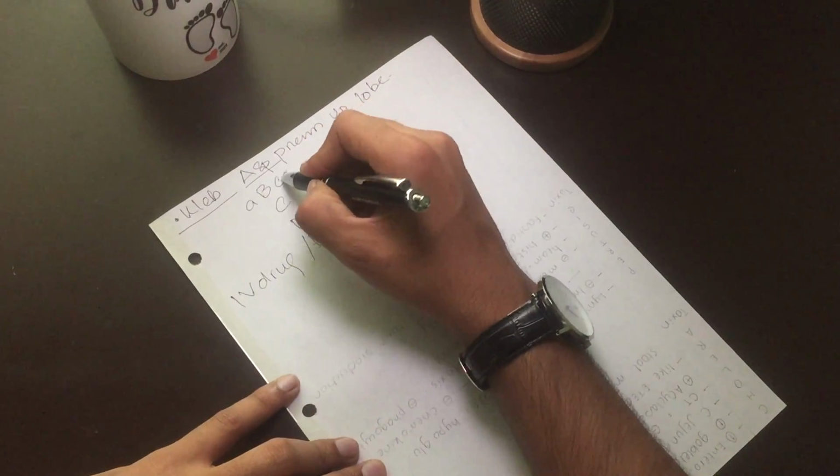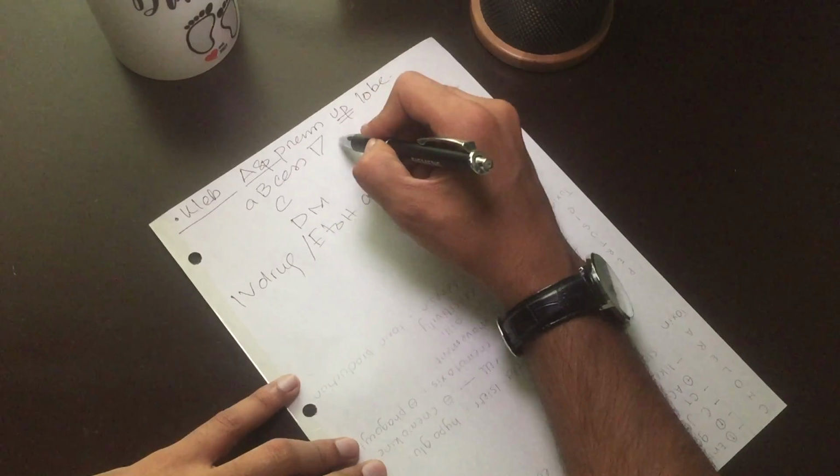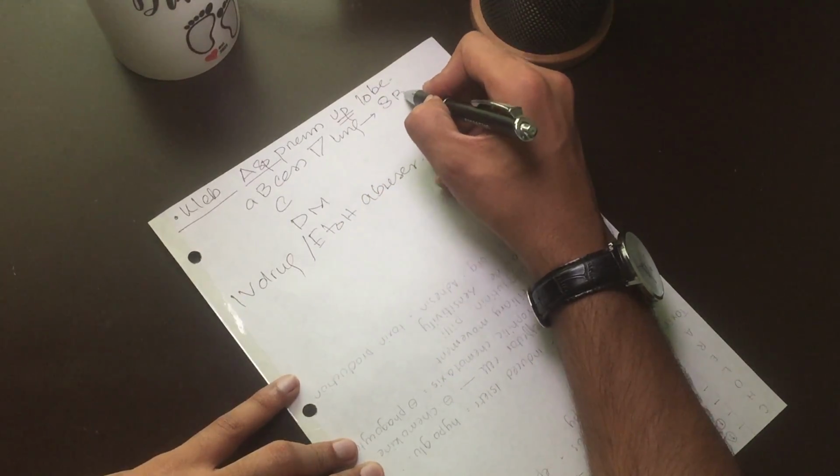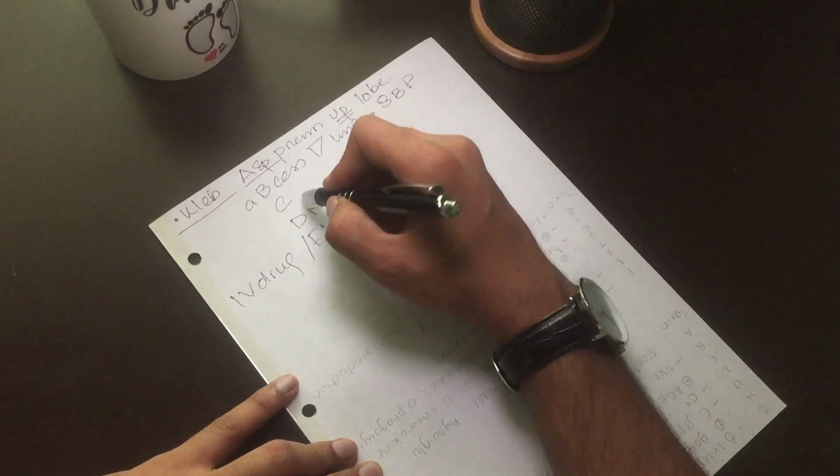Then there is abscess formation in the liver and lung, which can complicate into spontaneous bacterial peritonitis.